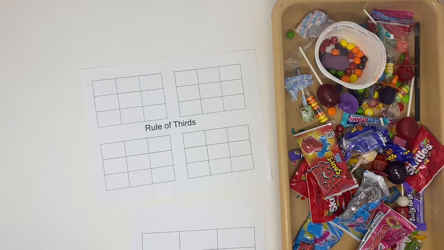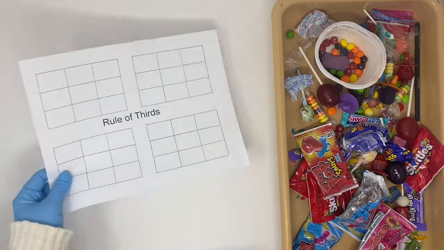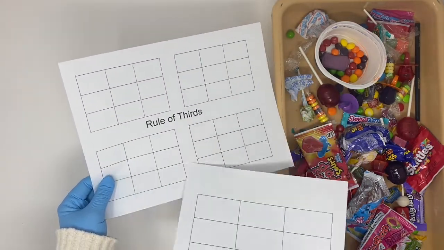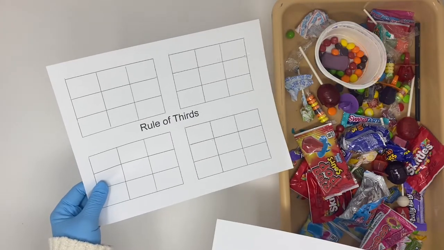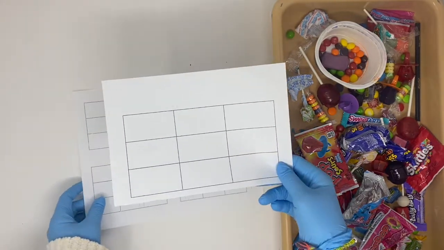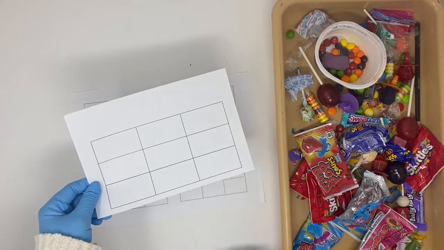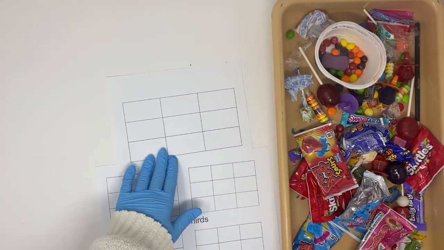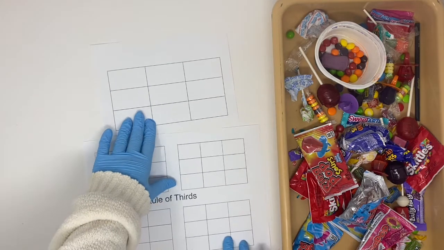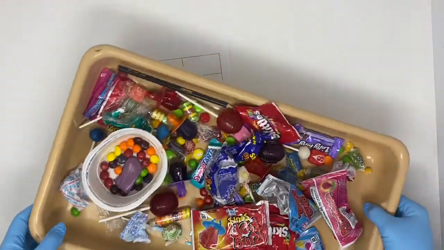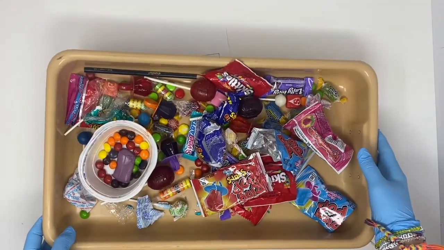To begin our drawings, you are going to get two different handouts. One is a bigger handout that says the rule of thirds, and there are four different rectangle grids on there. Then you're going to get just one grid, a little bit bigger. This one we are going to use to arrange our candy to help us create our composition.